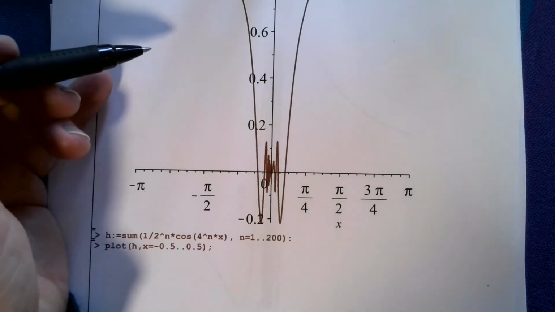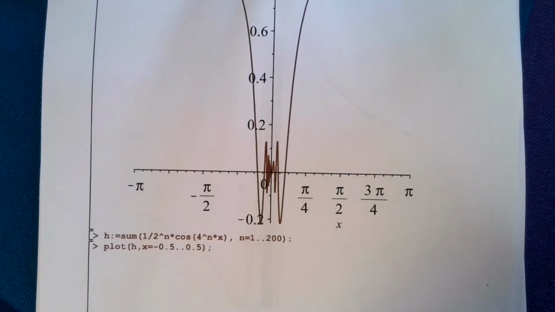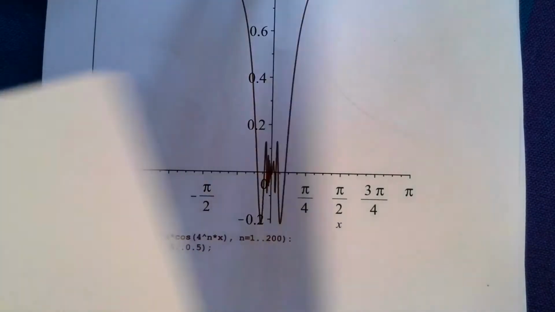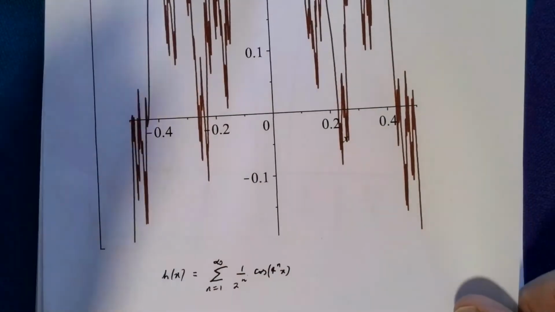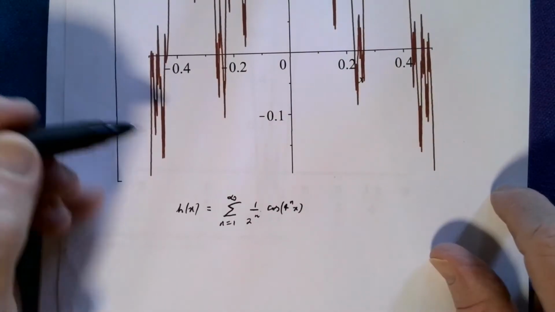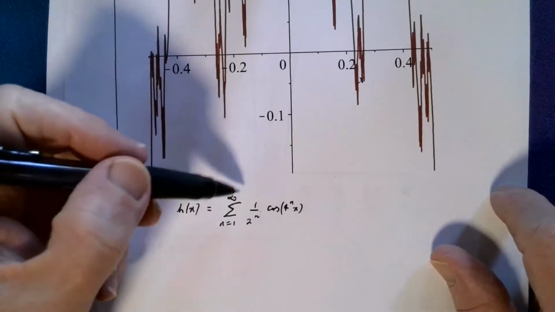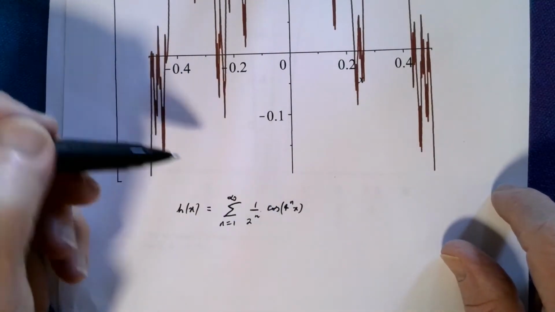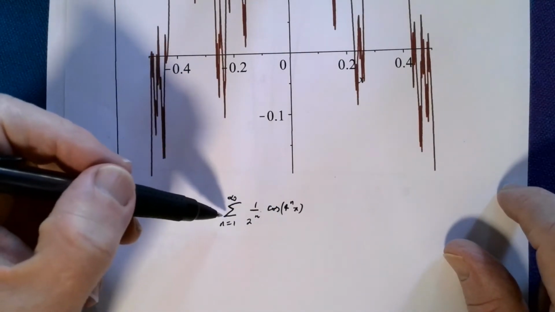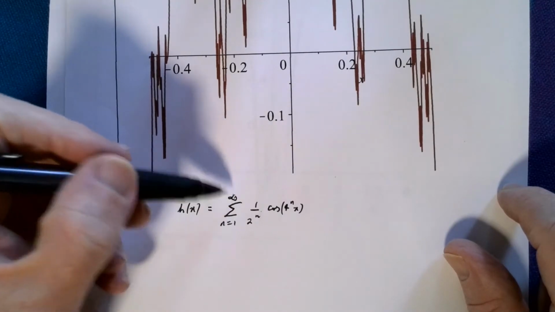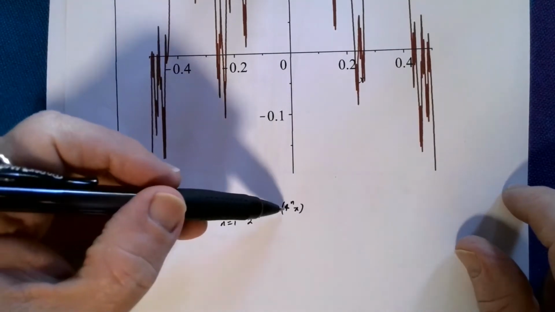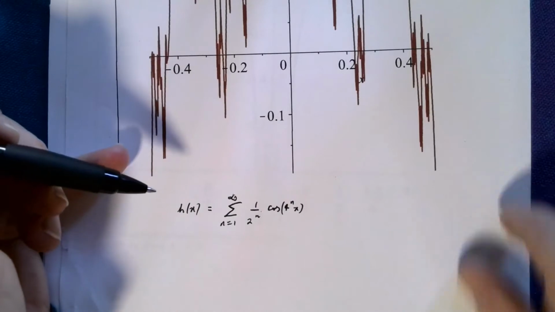And another example of a function that we will come back and look at a little bit later is this one. This one's defined in terms of an infinite series. We'll look at this one a bit later, but it's the sum from n equals 1 to infinity of 1 over 2 to the n times cos of 4 to the n times x.